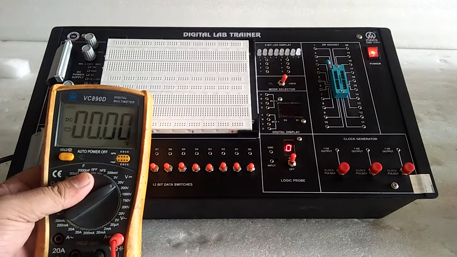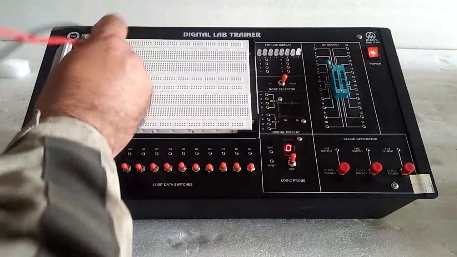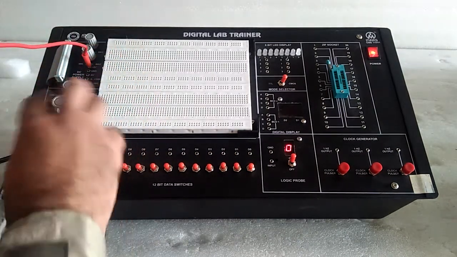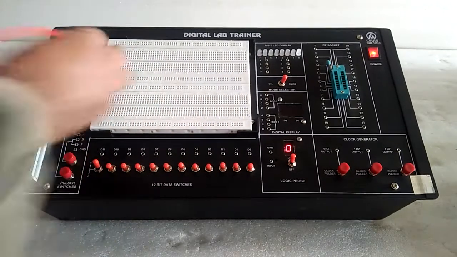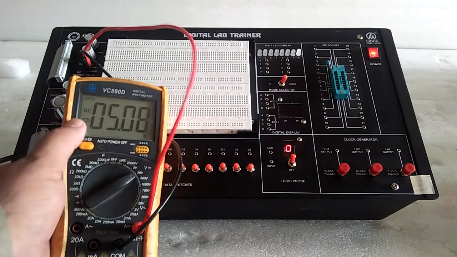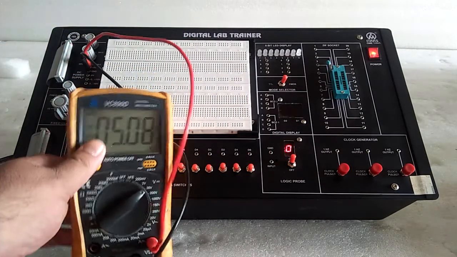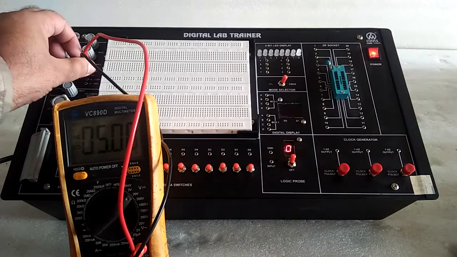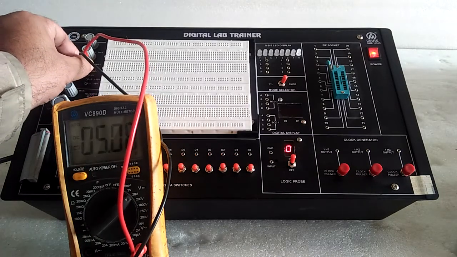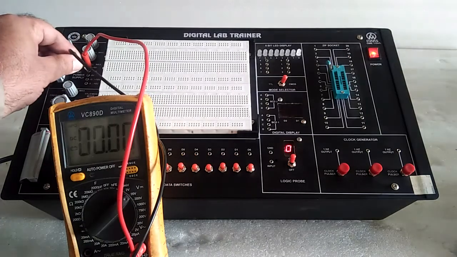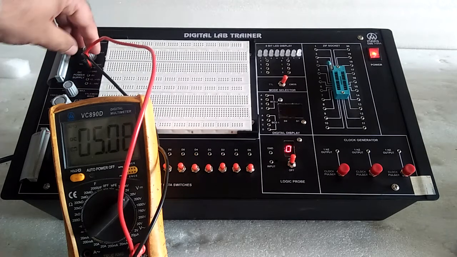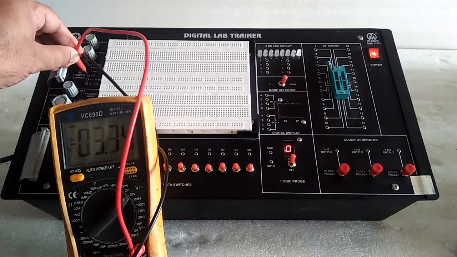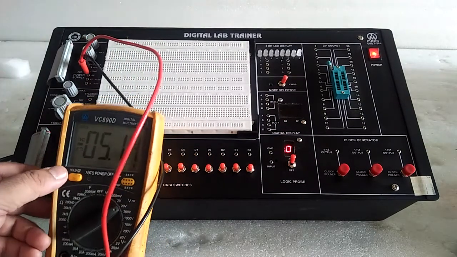This is the multimeter I have used, optional for the supplies. Here you get the 5 volt positive, and for the negative, here you can get the negative 5 volt.